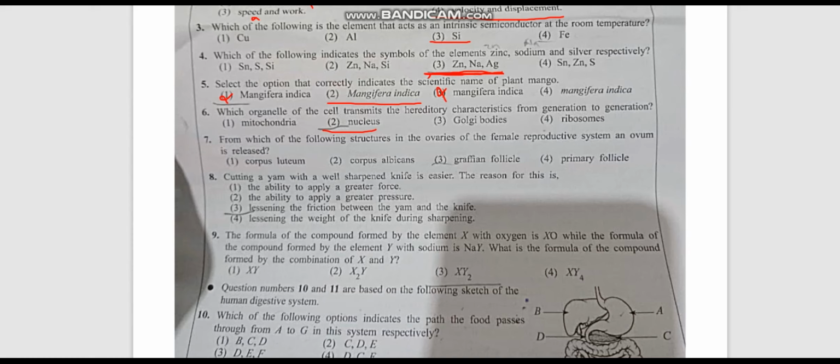Seventh MCQ. From which of the following structures in the ovaries of the female reproductive system is an ovum released? Now here they are asking where the ovum is released. Corpus luteum is the final part of the follicle. After the ovum is released, the follicle will disintegrate into corpus luteum and corpus albicans. Therefore those will not come here.